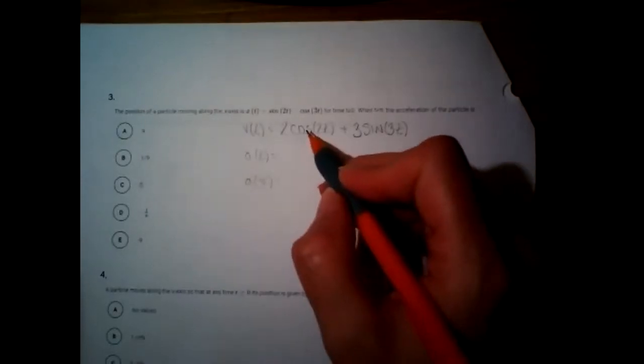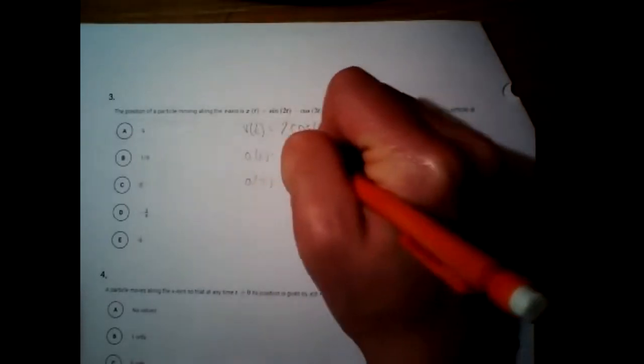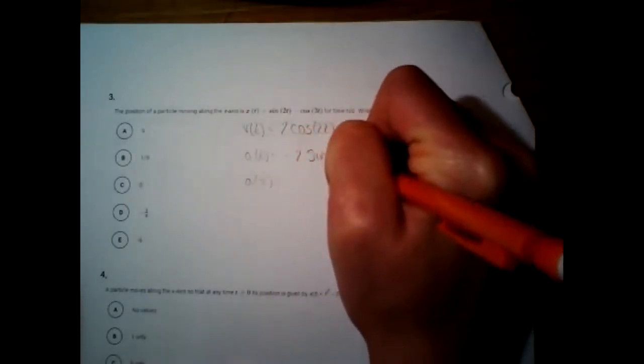All right, and then next derivative of cosine is negative sine. So this will be -2 sine of 2t. But because you're doing another derivative, you have to do another chain rule. So we're going to chain on another 2. So if we multiply by 2, that's going to make this 4. Sorry, my T was really wiggly there. Let me make that look a little bit better.